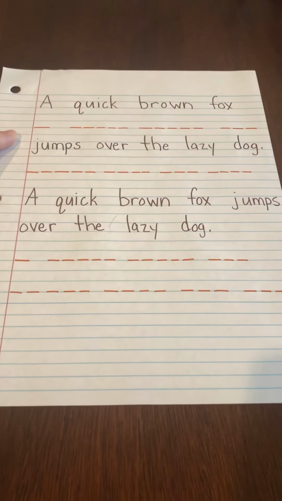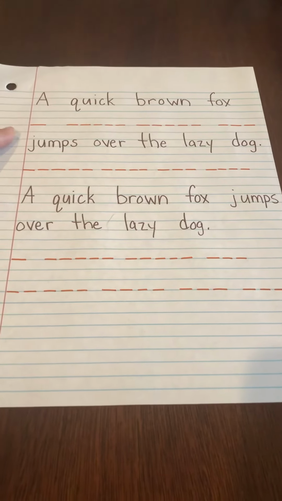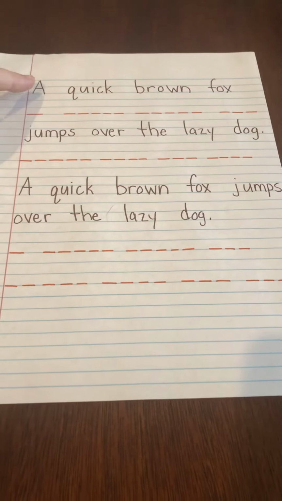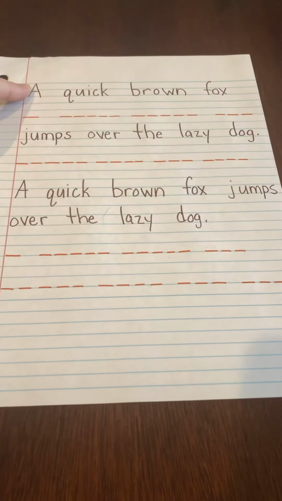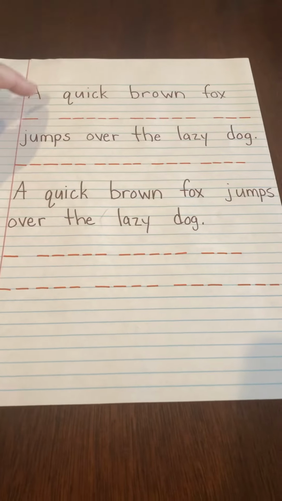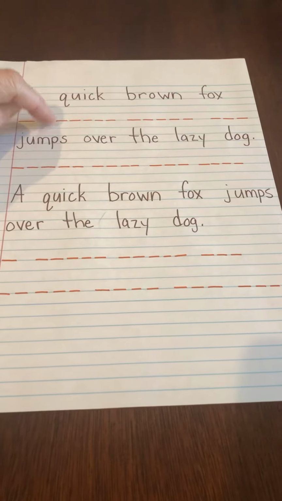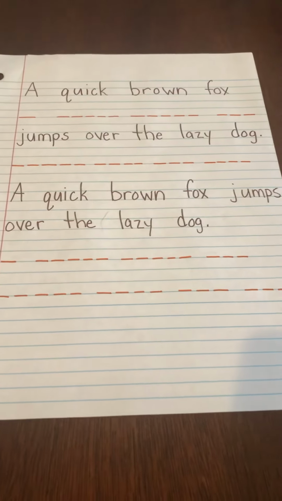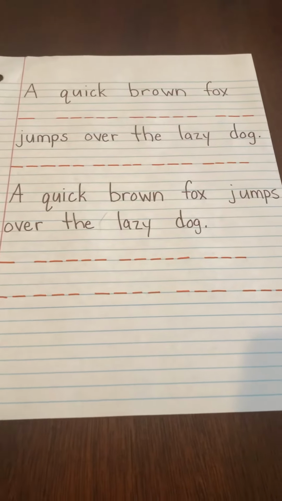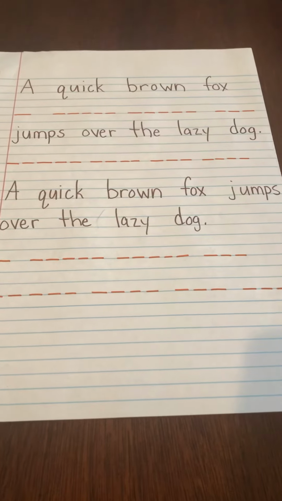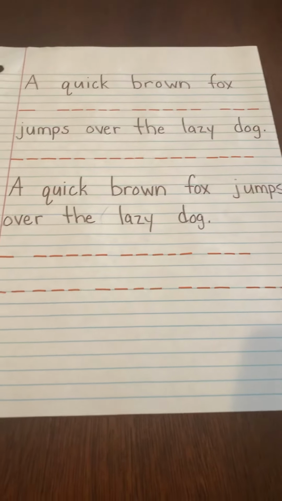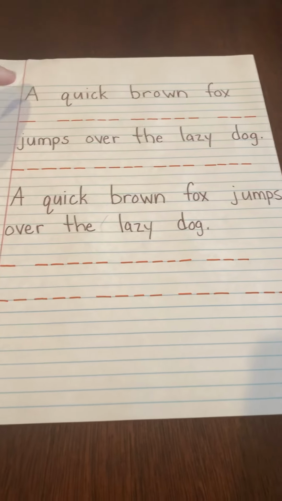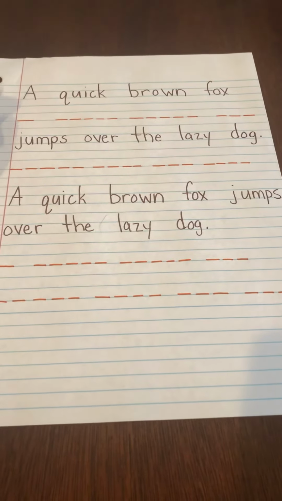This top sentence is sort of the first step in being able to copy a sentence, because you basically have an example of the sentence here and they just have to make their letters right underneath each letter. So they're not having to do quite as much visual work as they're working on copying. So this would be sort of the stage one skill of kids being able to copy directly from a model.